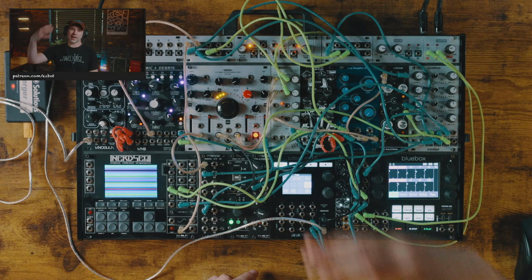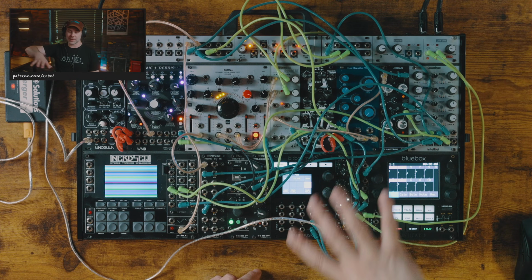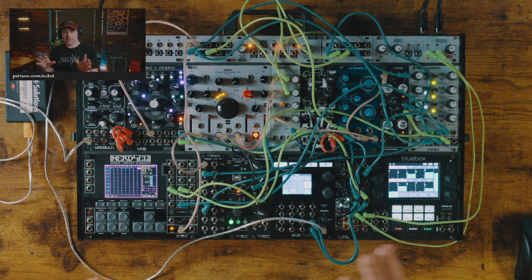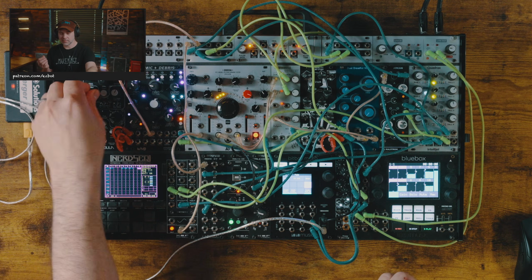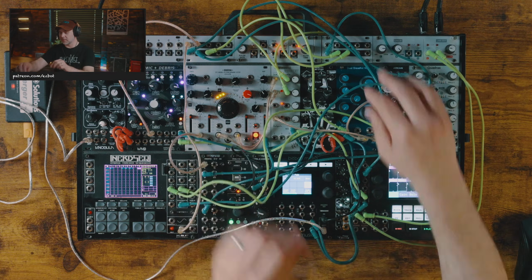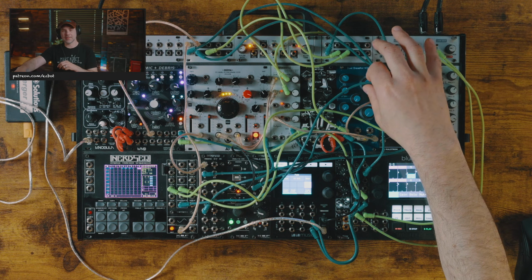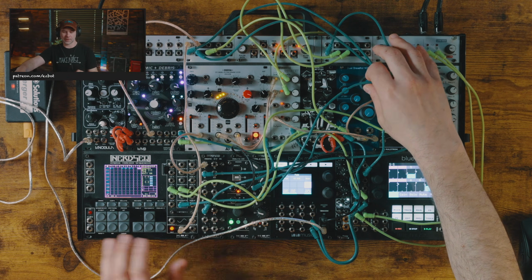Going back to what I have in this case and why this works for me. This sounds really good to me. And I have to say, this actually is more flexible and more hands-on, and way harder to program than my Elektron combo.